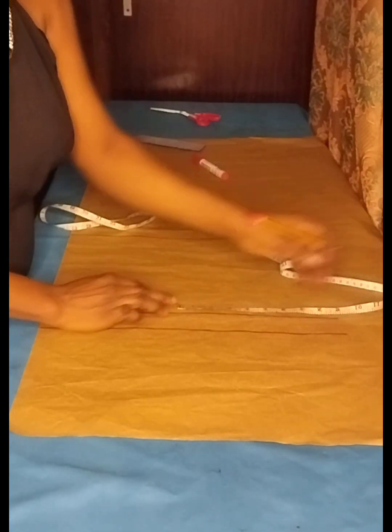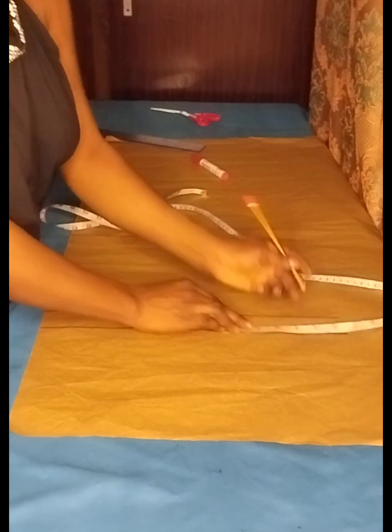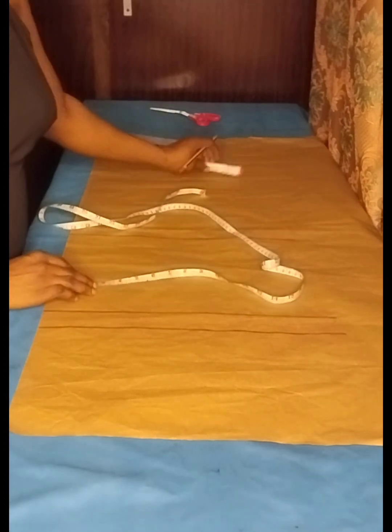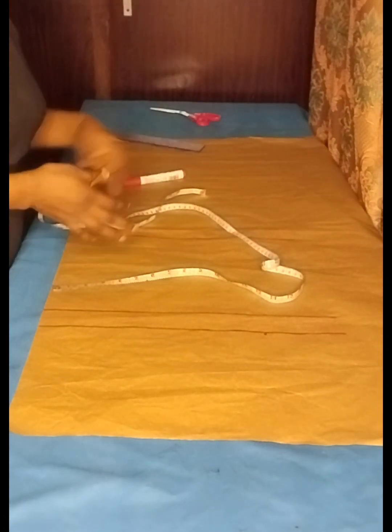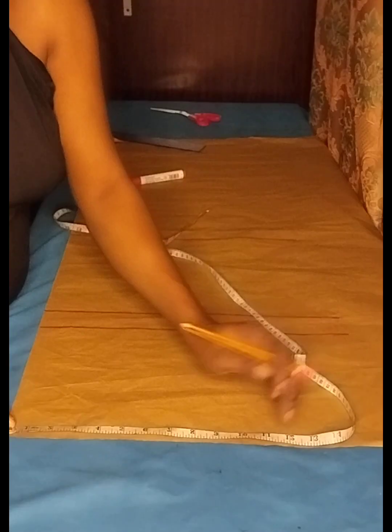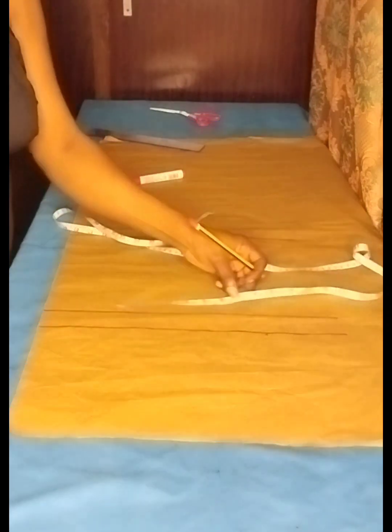So I will come to my hip line. I will take my hip circumference divided by 4, which is 10. I added 2 inches for sewing allowance and for a little ease. So I will come to my waistline. I will take the same 12 inches.